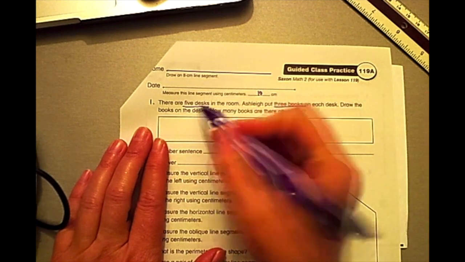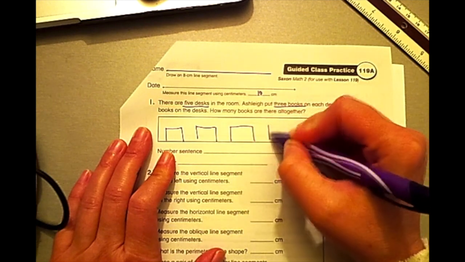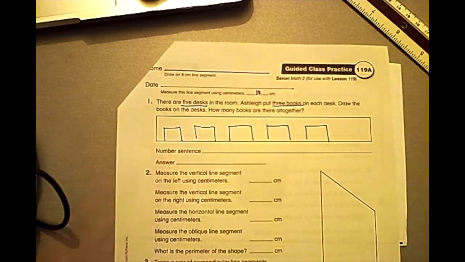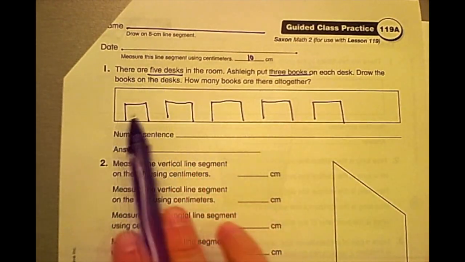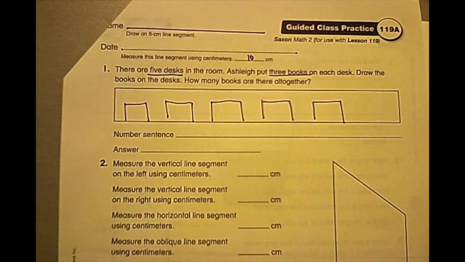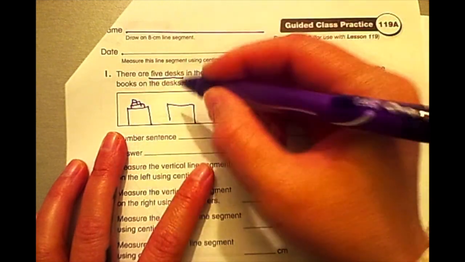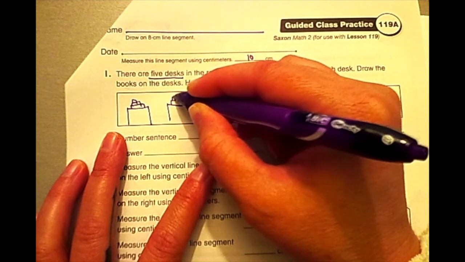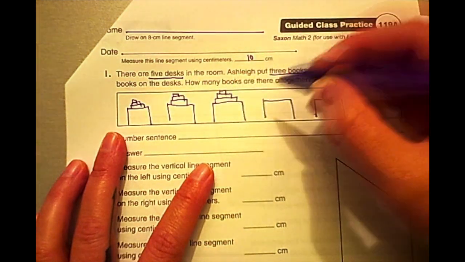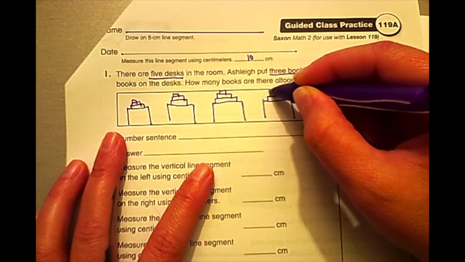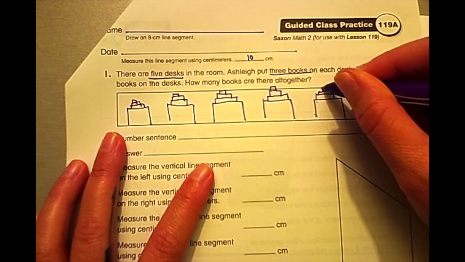All right, so there are 5 desks. 1, 2, 3, 4, 5. There we go. All right, so we've drawn our 5 desks. Now there are 3 books on each desk. So 1, 2, 3. 1, 2, 3. You can draw them however you want. Standing up. 3.